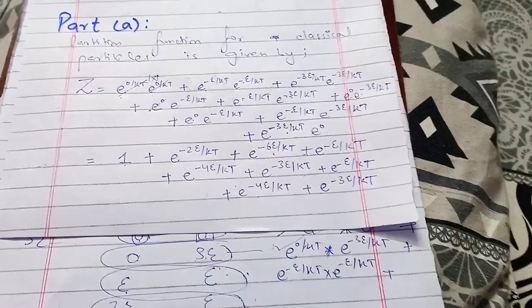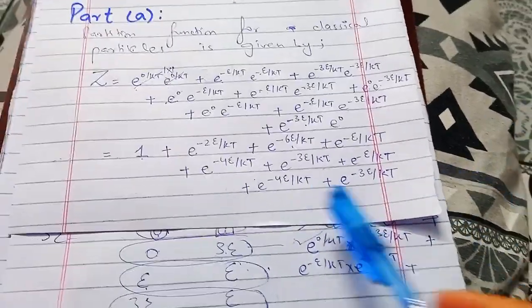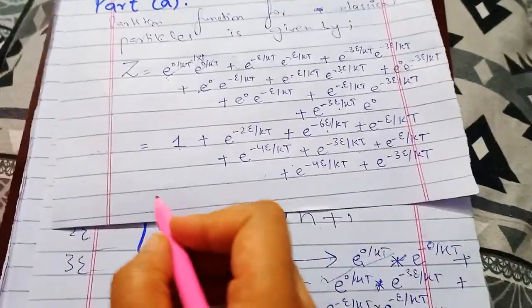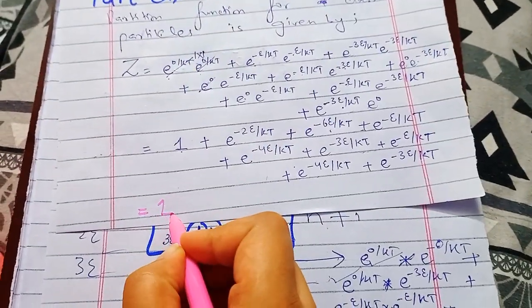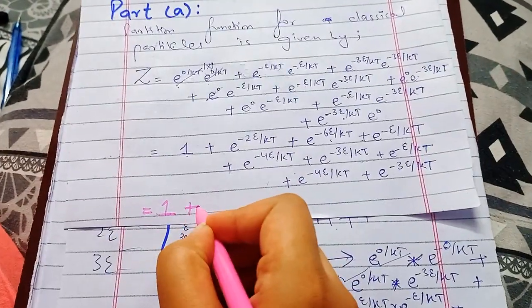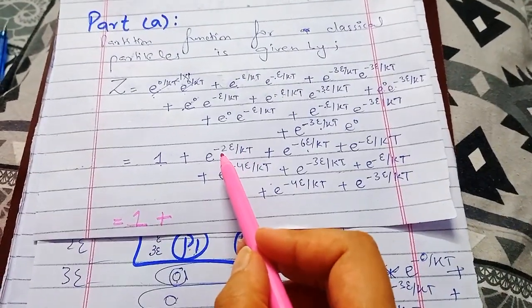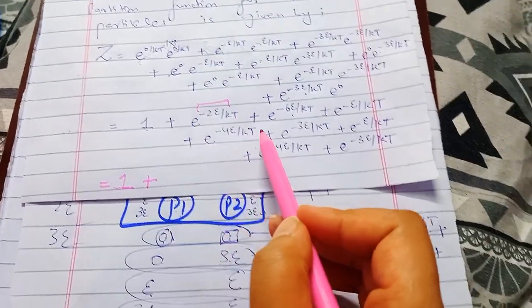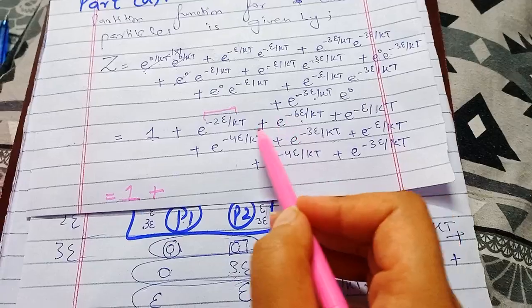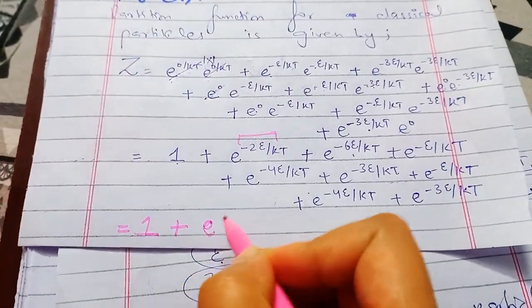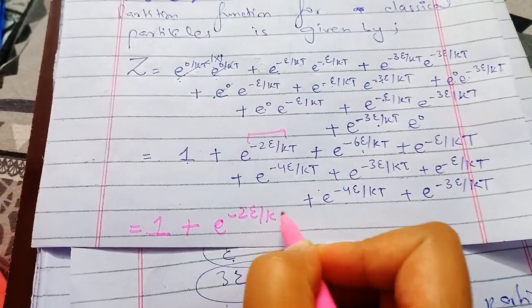Now we can write all those terms together which have the same exponential factor in them. For example, first of all we'll write 1, because there is no 1 other than that, so it's simply 1. Then plus, is there any term with minus 2E by kT? We can see here there is no term like that, so we'll write e to the power minus 2E by kT as it is, because there is no other term to add.